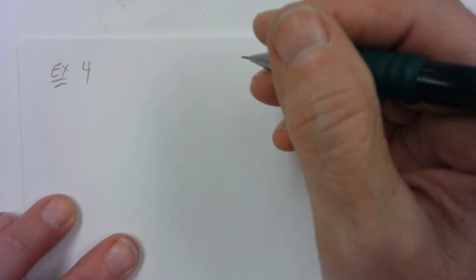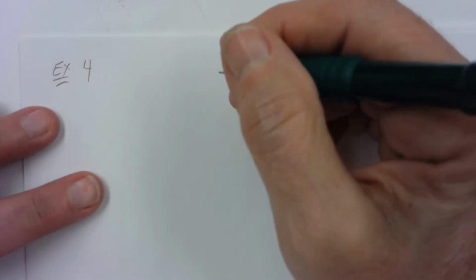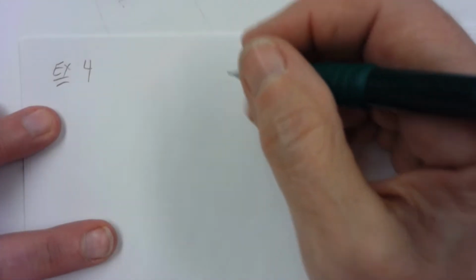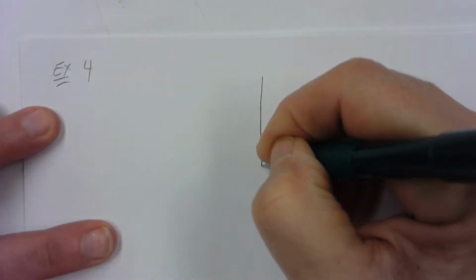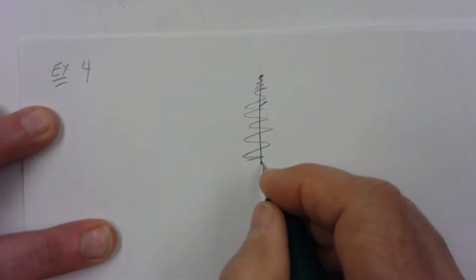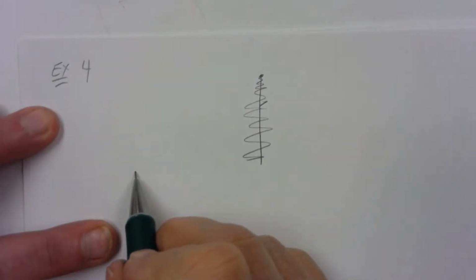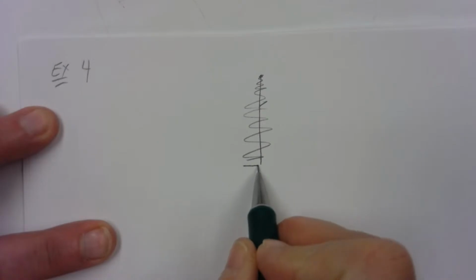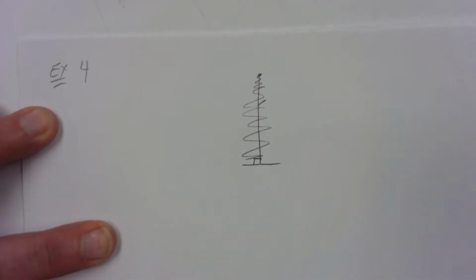Holy cow. We've got to draw all that. Most of the time, they'll give you the information, and you're going to have to draw it. So here's the tree. You don't actually have to draw a tree, but I'm going to. Okay, so there's my tree. And you have to assume, as a matter of fact, that the tree is growing perpendicular to the ground. So there's your right angle.